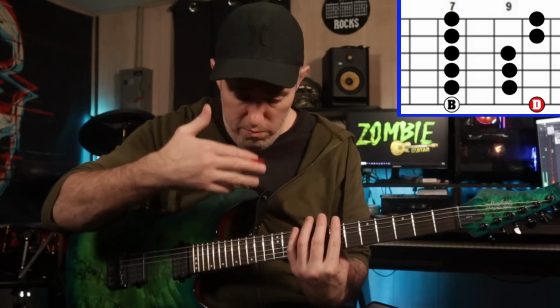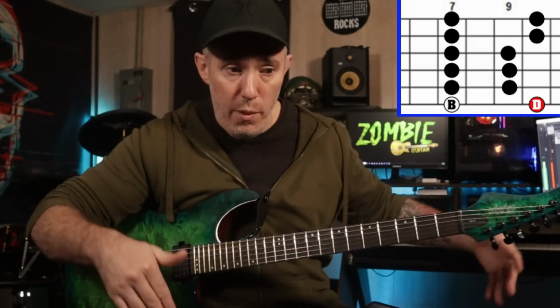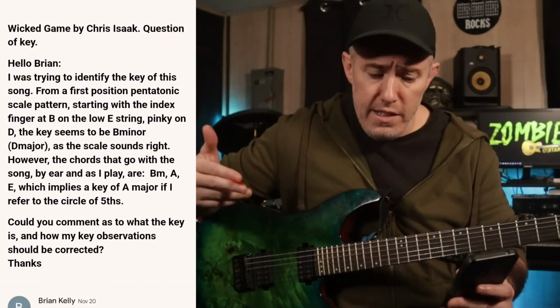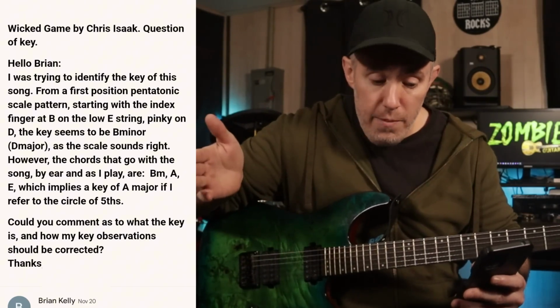So this pentatonic box test is saying, oh, okay, we have our key. It's the key of B minor, D major, cool, we got it. But then let's read on. All right, so it says the key seems to be B minor / D major, as the scale sounds right.